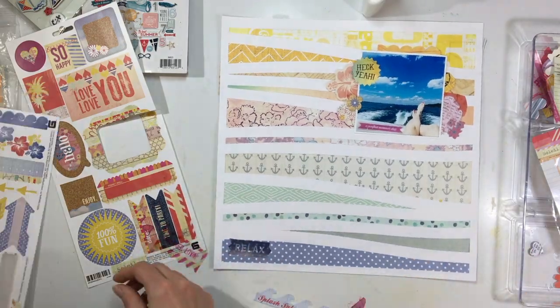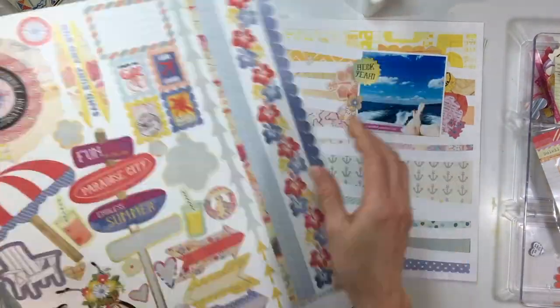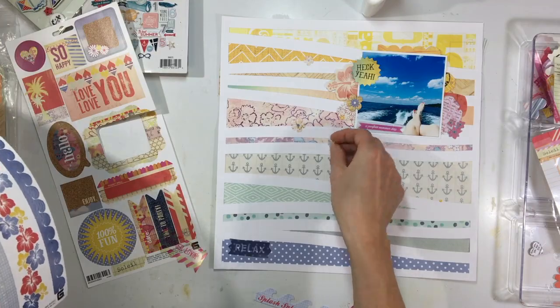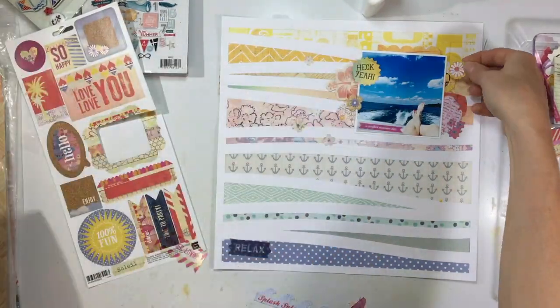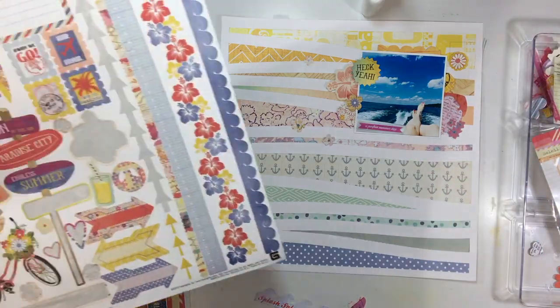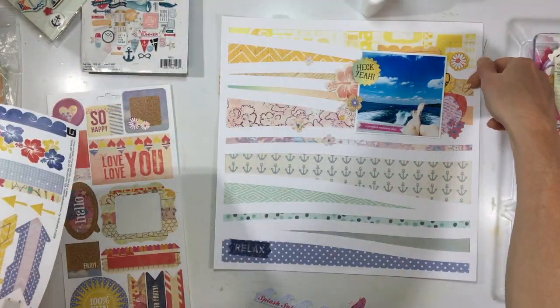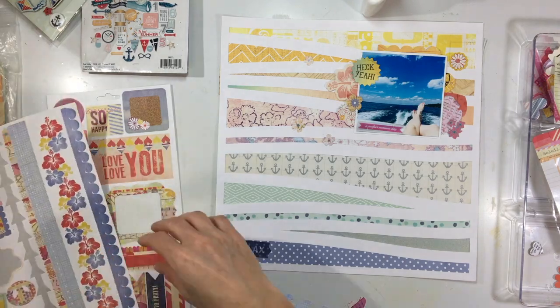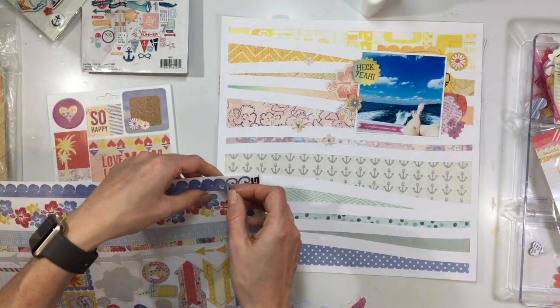I added in that little pink banner there, but I ended up changing that because I felt it brought in another color, and it was a little too bright for the subtle colors of the background. So I am going to take that off. But there are so many great little things in this whole collection that I could have used.